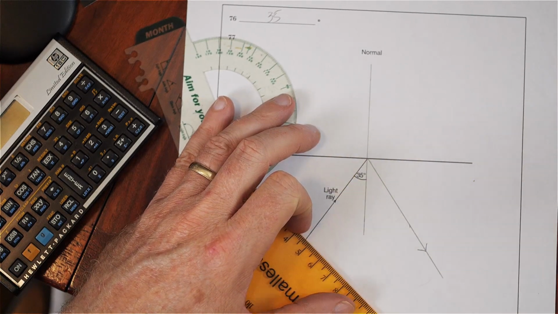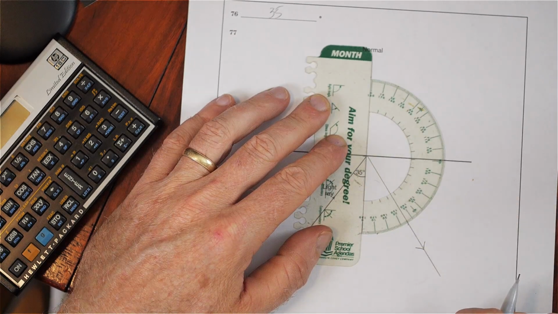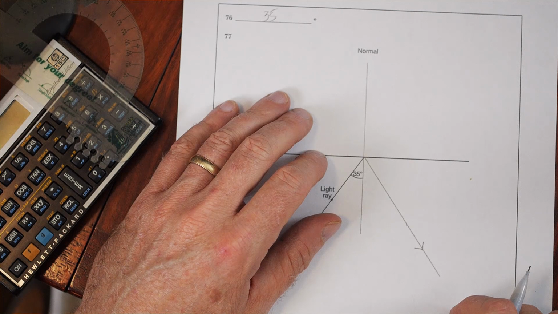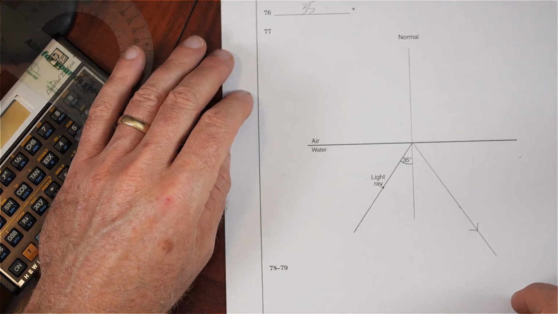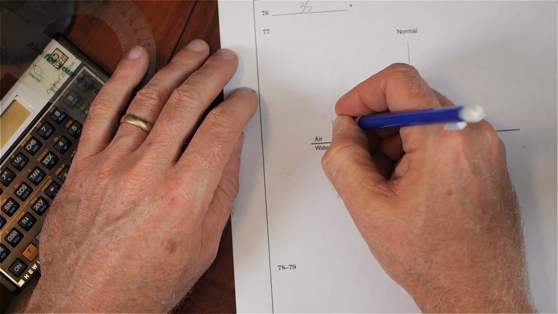There we go. Reflected off 35 degrees. Let's make sure it's 35. That looks like it's 35 to me. All right. Calculate the angle of refraction as it enters air. All right. Angle of refraction. I'll call this medium 1 and this medium 2.